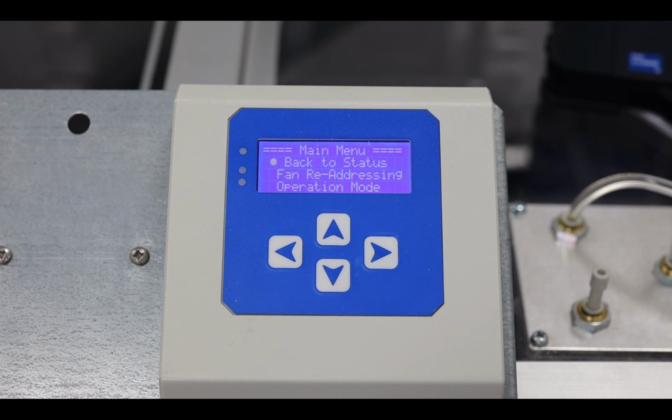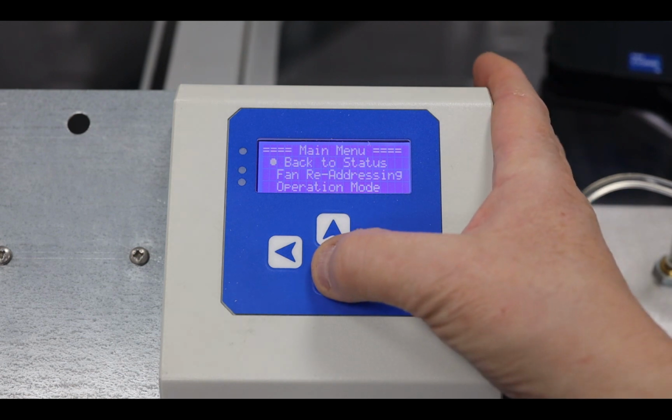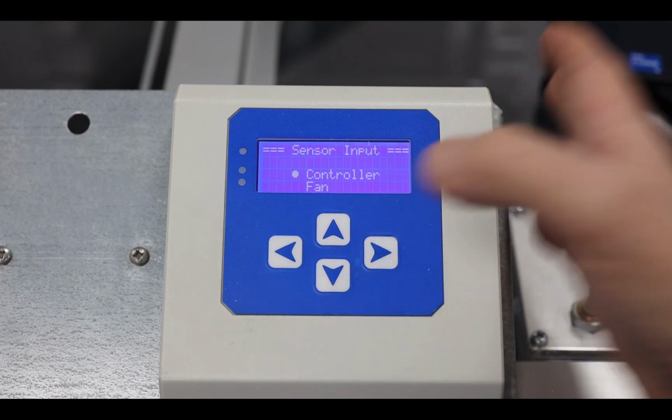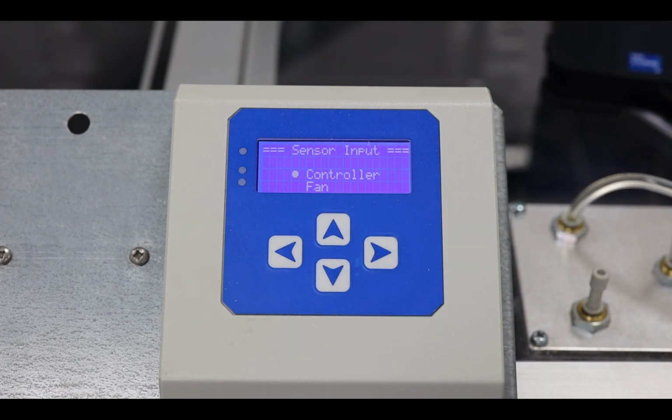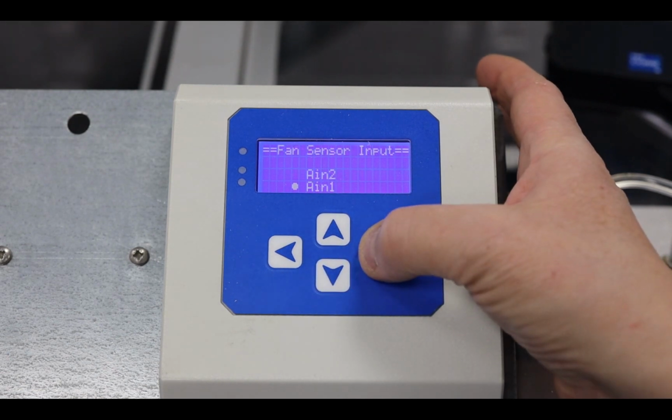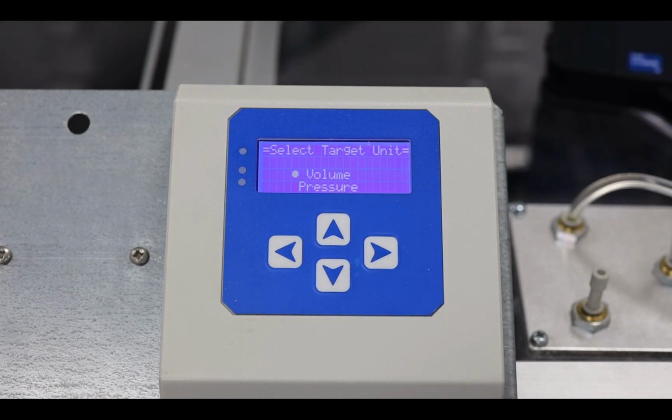Choosing the operation mode option, we can select constant volume or constant pressure. Where multiple sensors are being used, the pressure transducer should be set to read at the fan analog input. In this example, we will choose volume flow, set the pressure transducer range at 500 pascals and the K factor of 76.